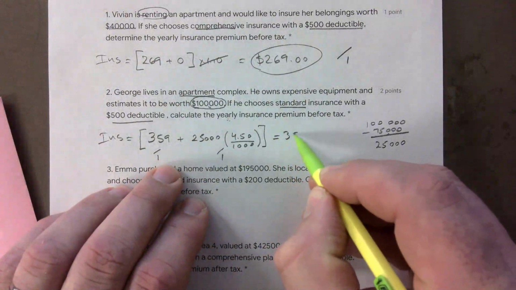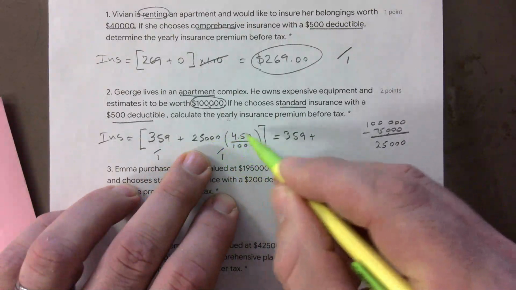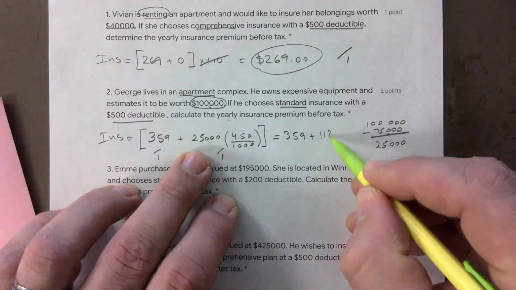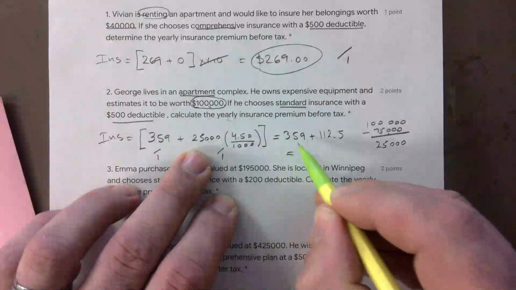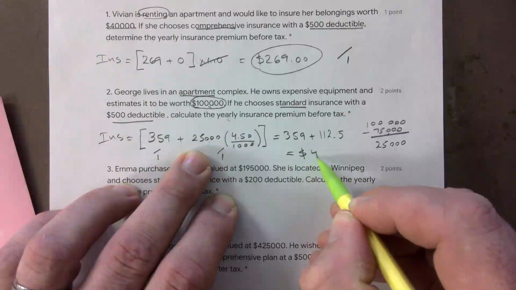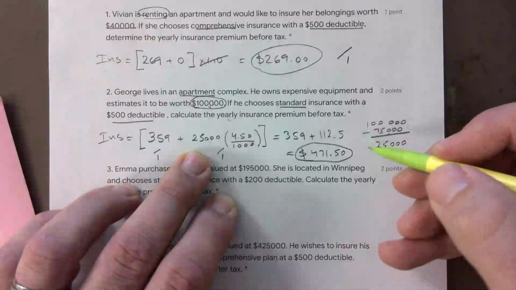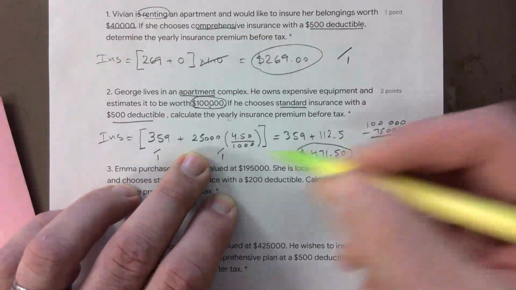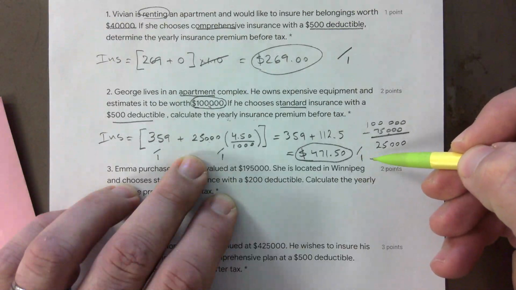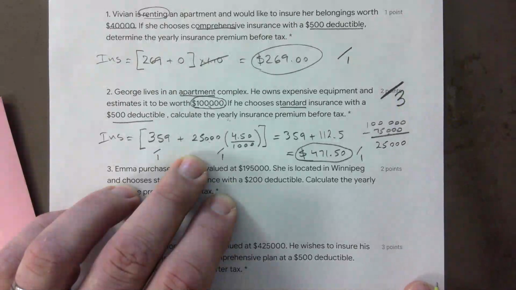I'm just going to clean this up a little bit. So 359 plus, if you multiply this times that, you get 112.5. Adding those up gives you 471.50. That's another mark for actually calculating this and getting the right answer. So 3 points, not 2, but just make this out of 3.